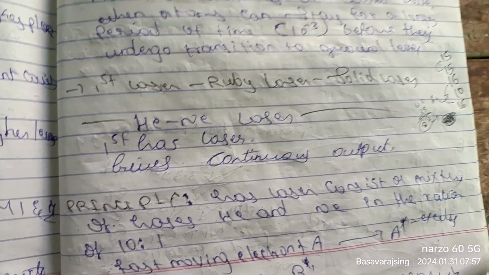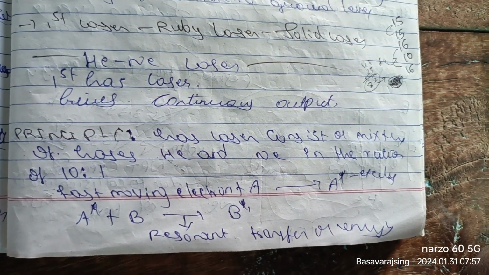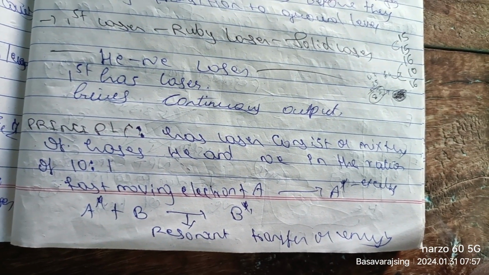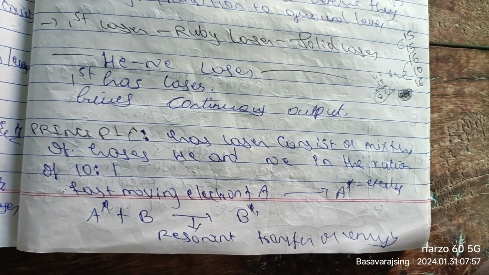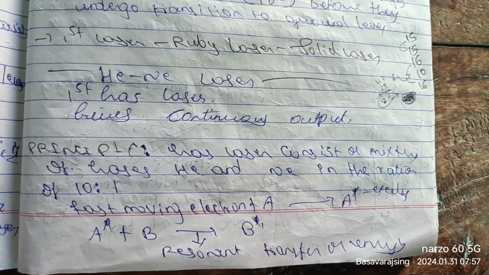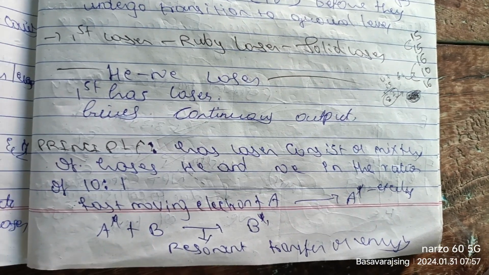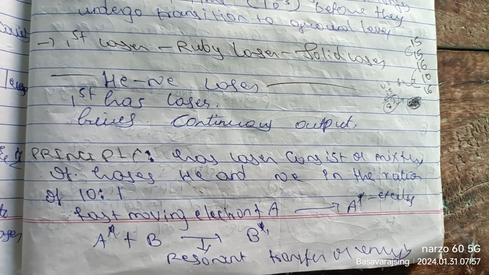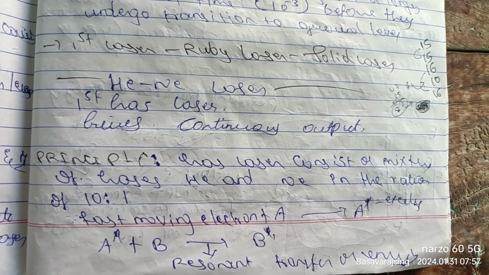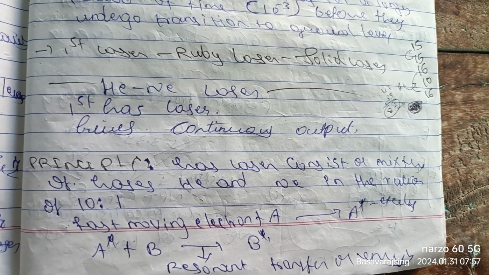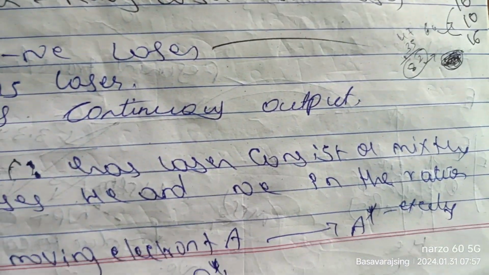What is the principle? The gas laser consists of a mixture of gases, helium and neon, in the ratio 10 to 1. When a fast moving electron collides with A, then A is excited, represented as A star.